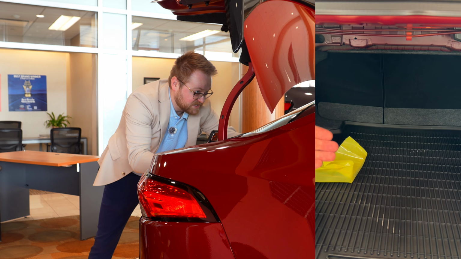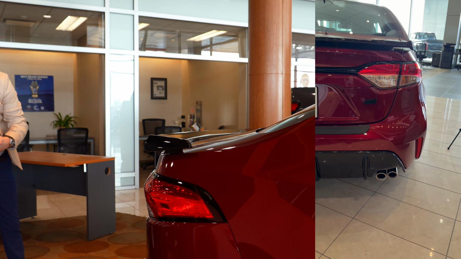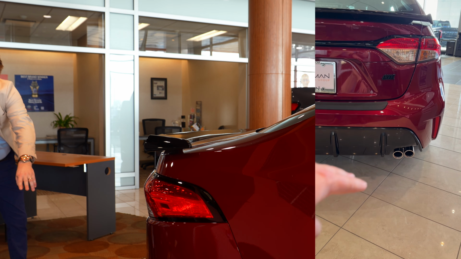Gotta talk about the back of this Corolla. I mean, it looks absolutely awesome. You have the diffuser down there, blacked out badges everywhere, and then the taillights just kind of go with this color super well, as do the dual exhaust tips.